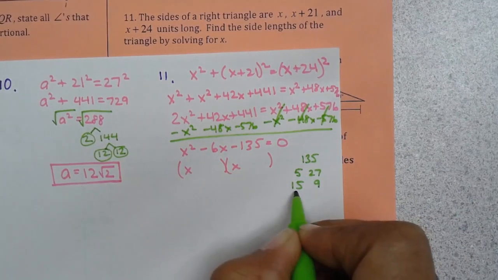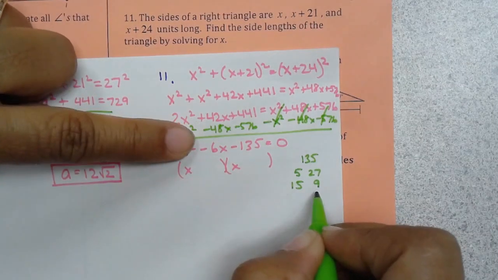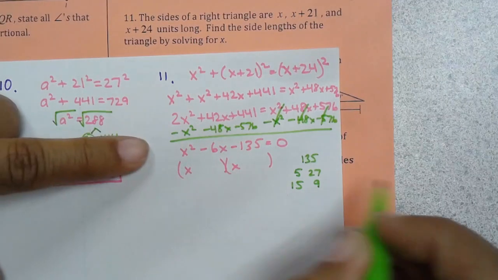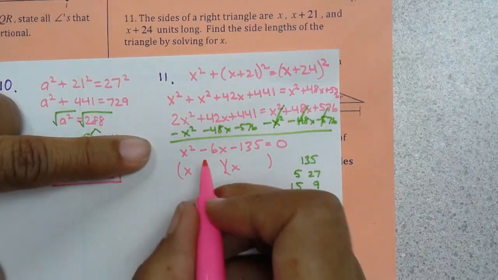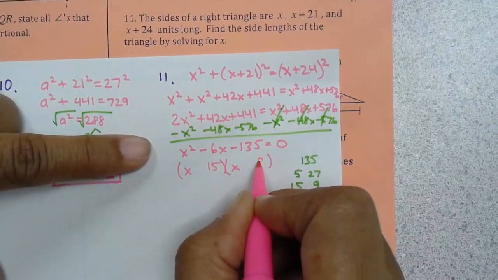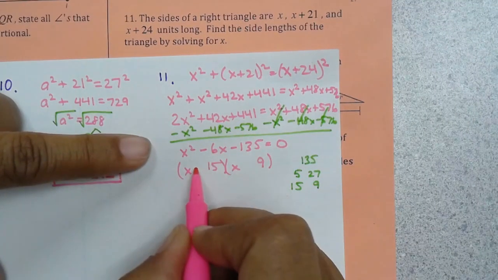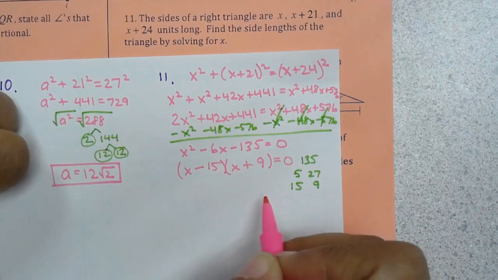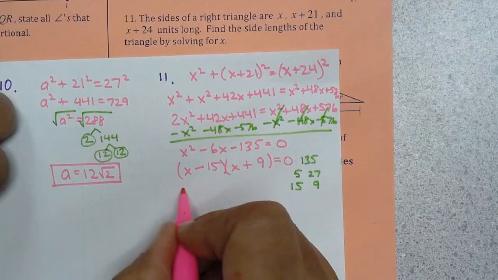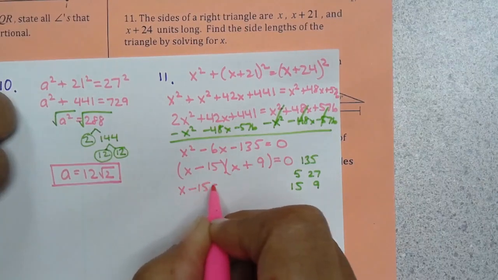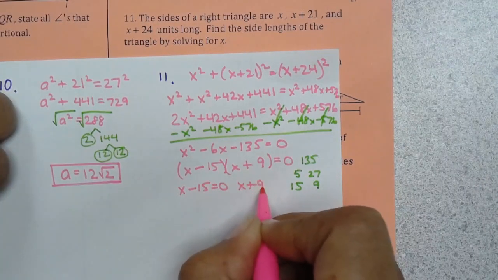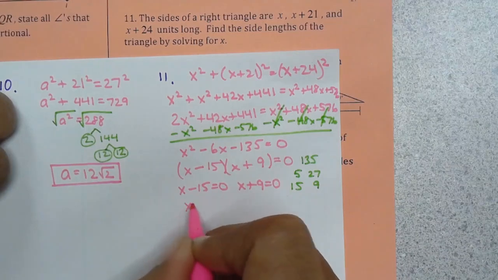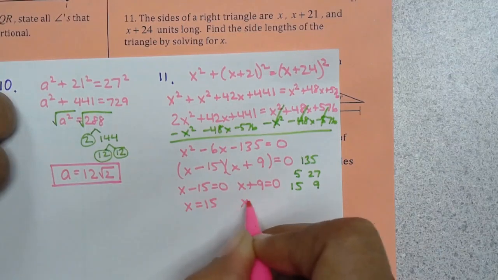And 15 and 9 will work to get us a negative 6. We just have to put the negative in the right spot. So we have 15 and 9. And since this is a negative 6, 15 is going to have to be negative, while 9 is going to be positive. All right, let's split these up and make them equal 0. So we have x minus 15 equals 0, x plus 9 equals 0. So we have x equals 15 and x equals negative 9.